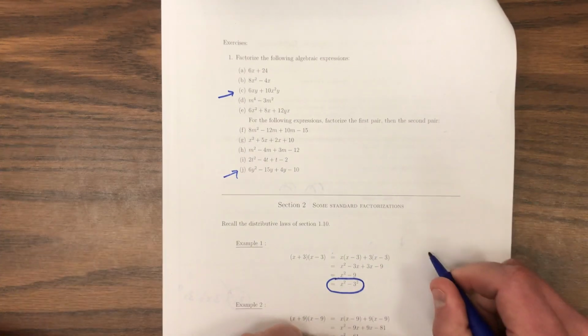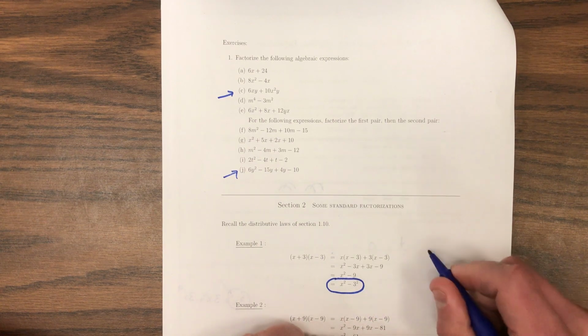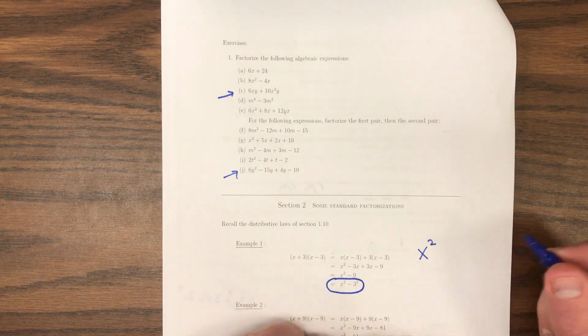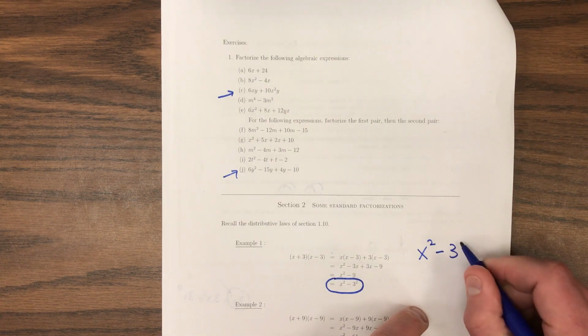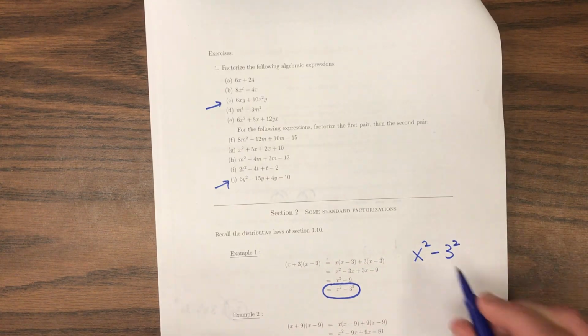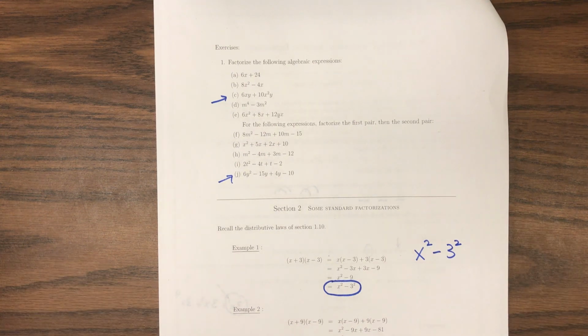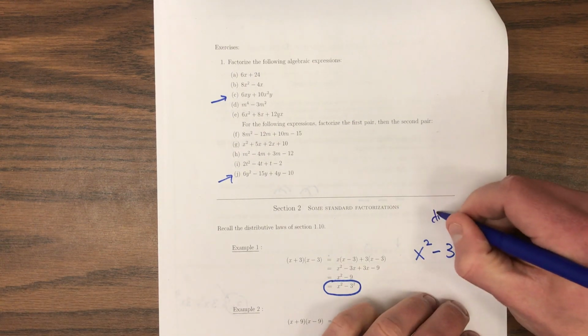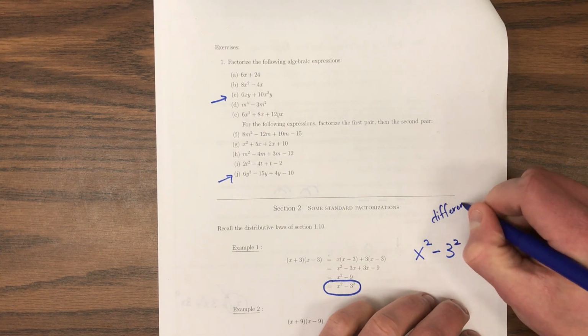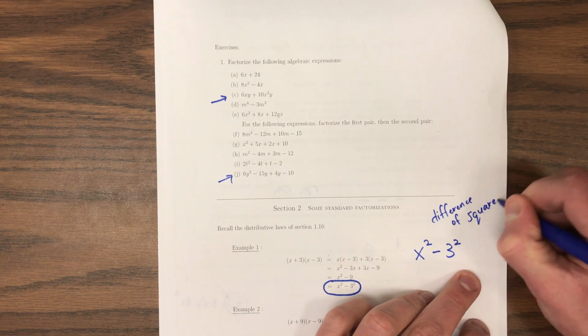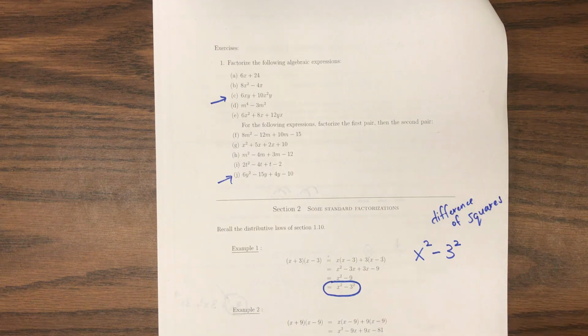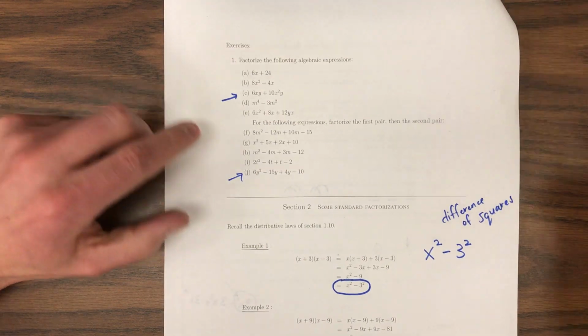The reason they call it that is because, I'm going to write it a little bit bigger in case you're having a hard time seeing it. The first thing is a squared number, x squared. The second thing is a squared number, 3 squared. And you're taking their difference. That's what it means when you subtract things. So people call this a difference of squares. And what's super nice about difference of squares is they have a really easy way of factoring that always works.